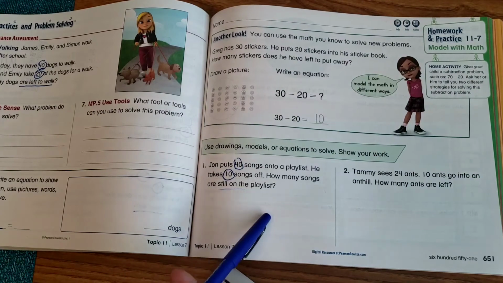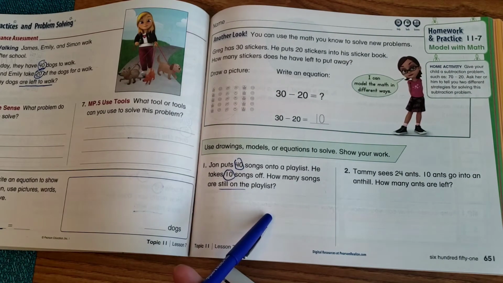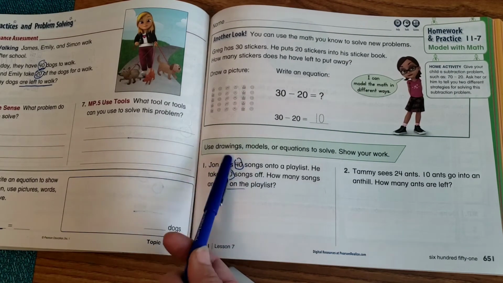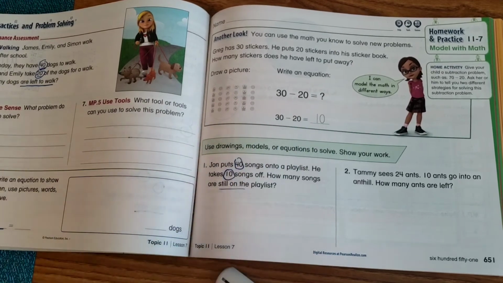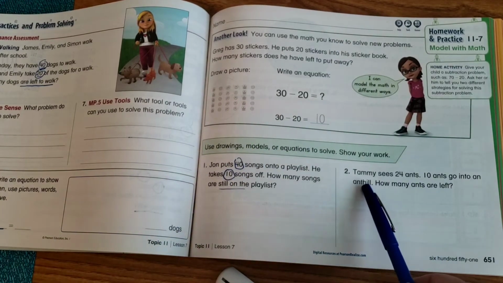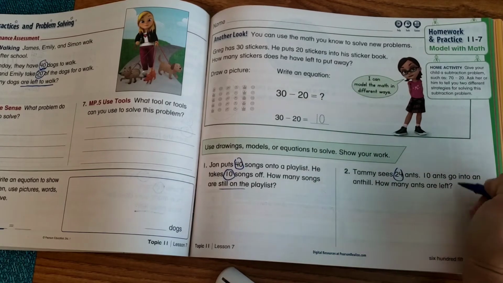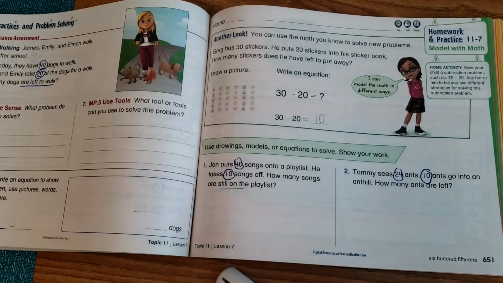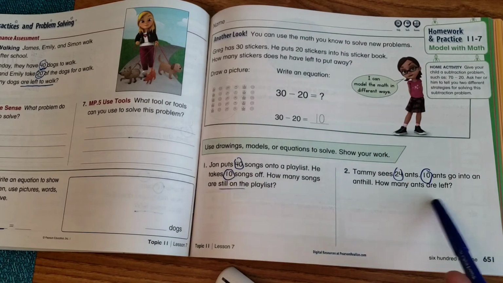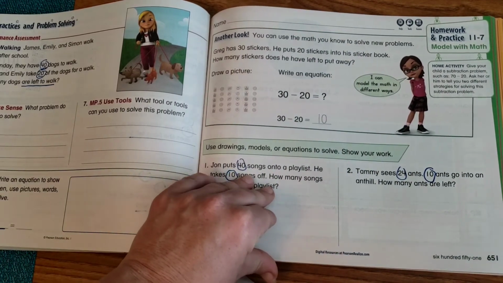Okay, so how would you solve that? Any way you want to. You can use a drawing, you can use a model, you can write an equation. Number 2, Tammy sees 24 ants. 10 ants go into an anthill. How many ants are left? So again, solve it any way you want to there.